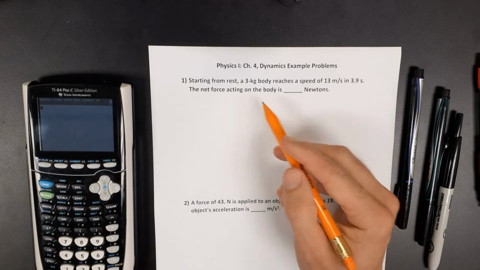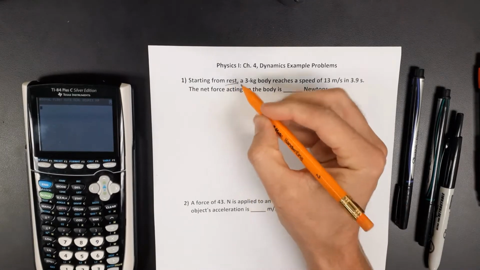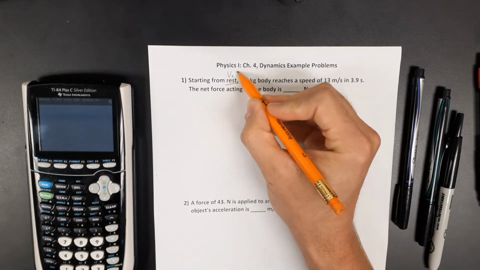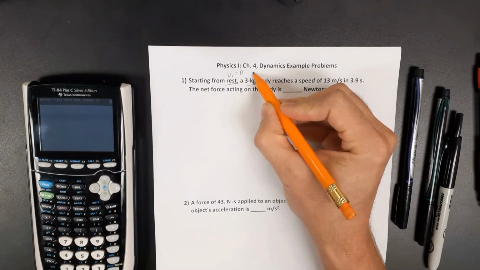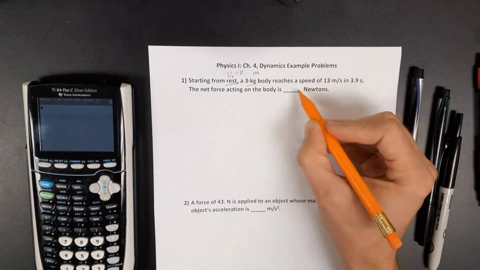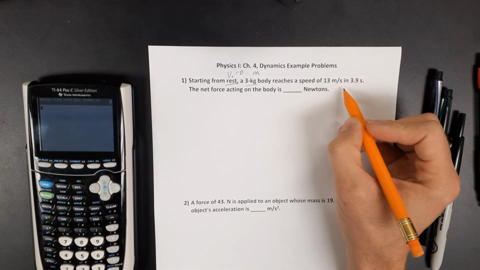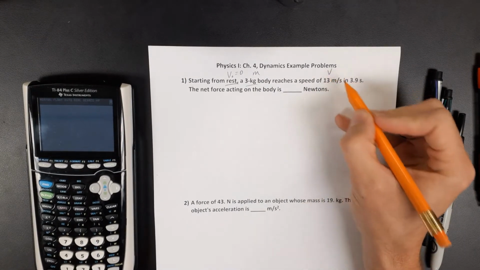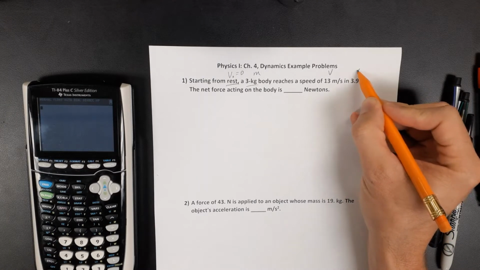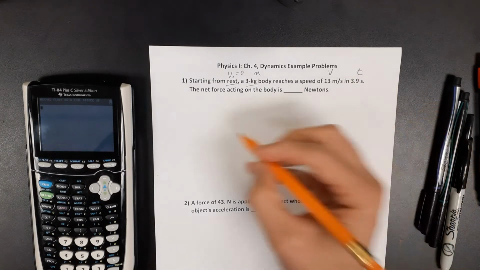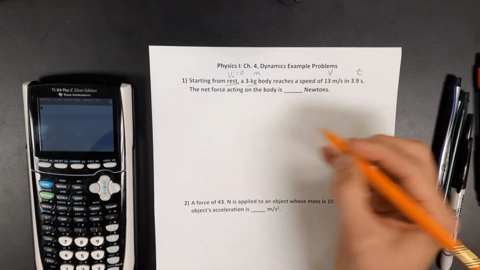So in this problem, we have an object, it's starting at rest. So that tells me my original velocity is 0. It's a 3 kilogram body, so that's telling me the mass, reaches a speed of 13 meters per second. So that's my final velocity in a time of 3.9 seconds. So I'm given time.